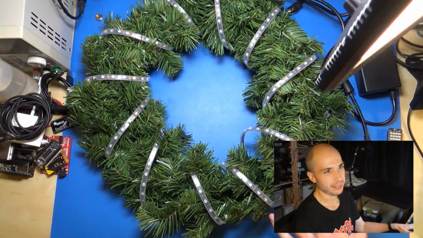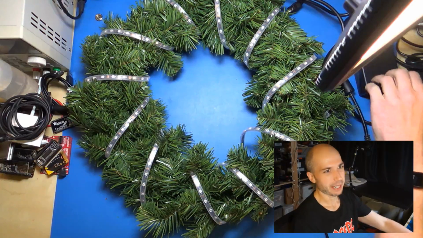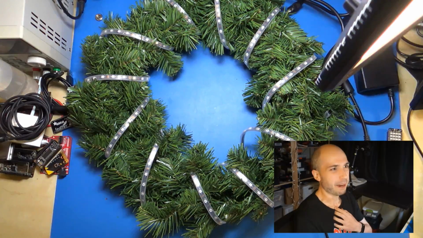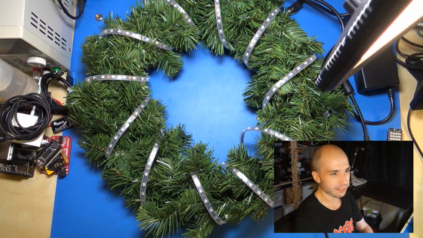10 amps, you know, 200 pixels. Each pixel can pull, I believe, 30 milliamps or so. So do the math. This 10 amp might not even be enough to power this thing. So don't light it all up. Make sure that you have the correct amount of power available to this. Anyways, though, let's see how this thing works.